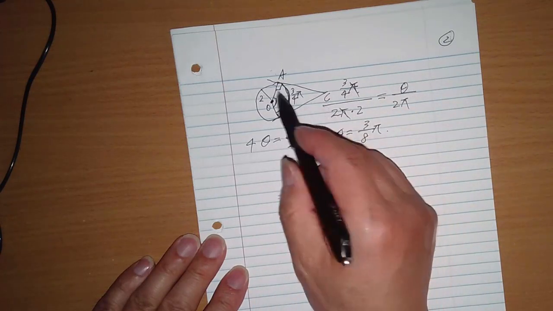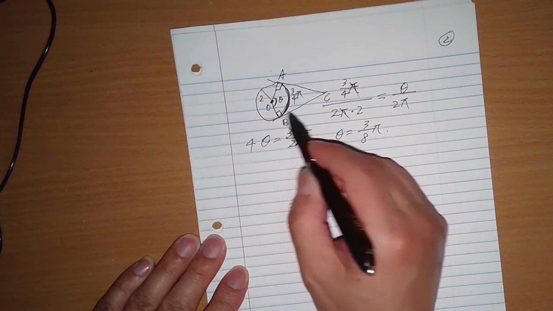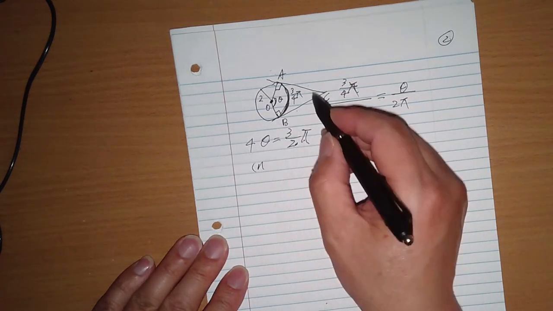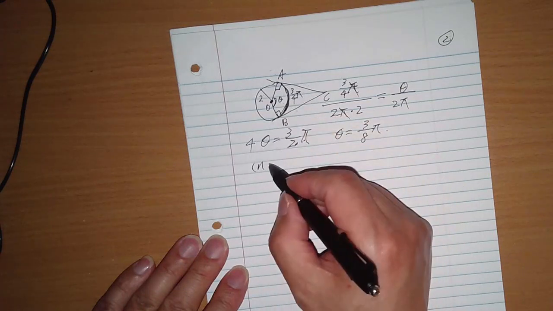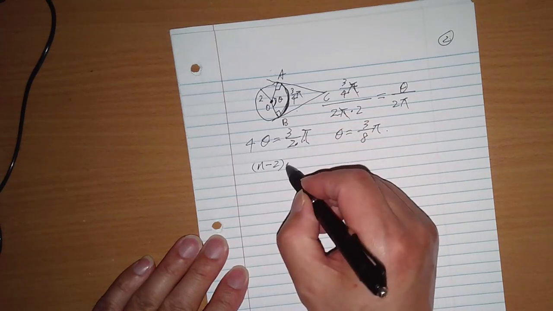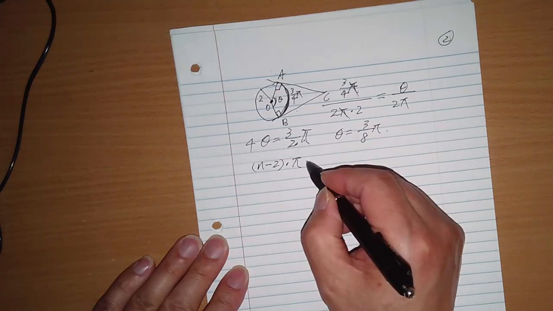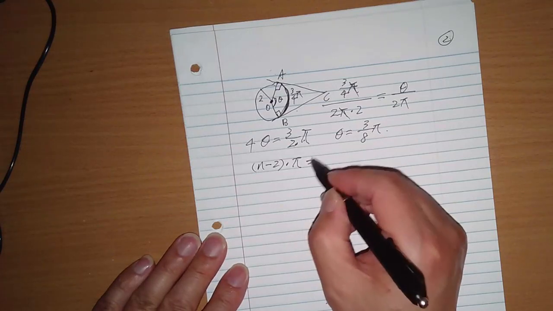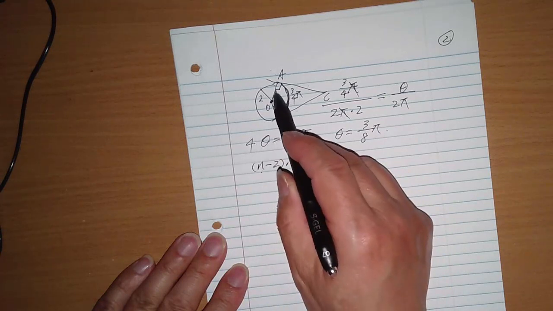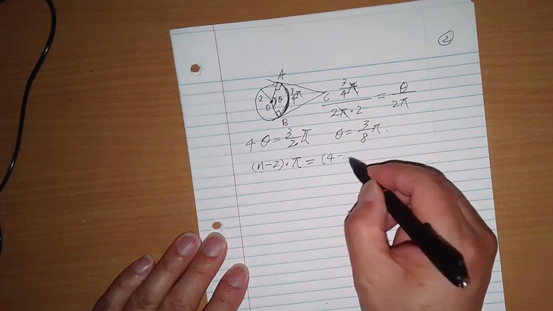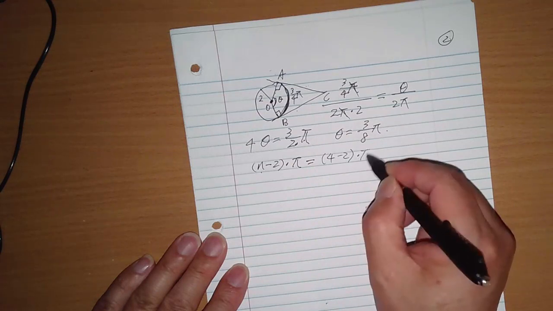They have n sides, the n equal to 4, right? Because they have 4 sides. Based on the formula, the sum of the interior angles is n minus 2 times 180 degrees, which is pi. In this case, n is 4 because we have 1, 2, 3, 4 sides. 4 minus 2 times pi.